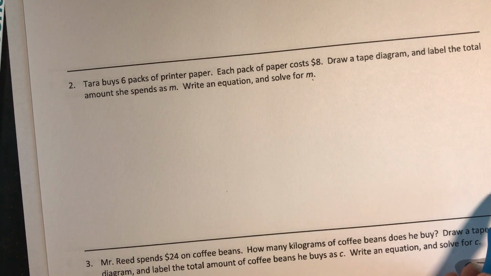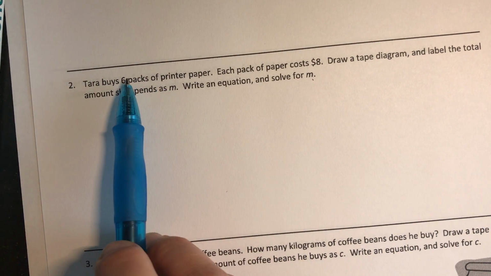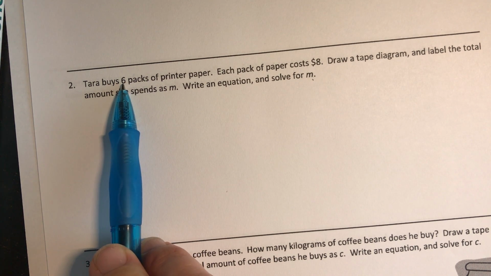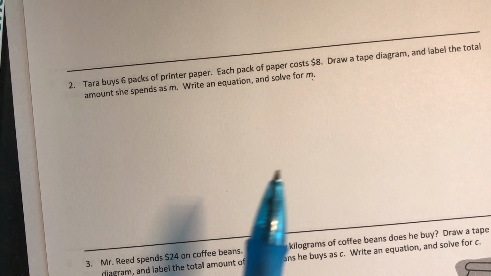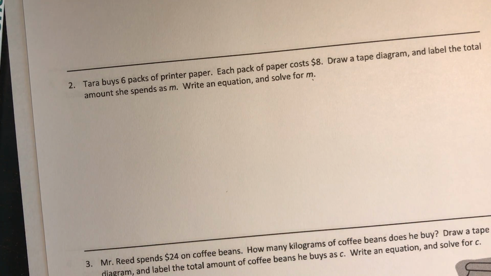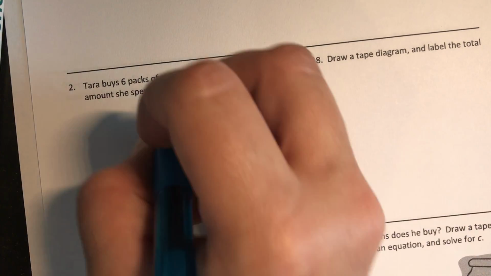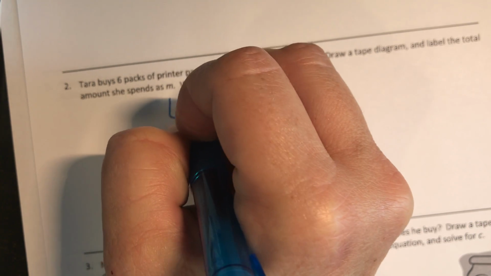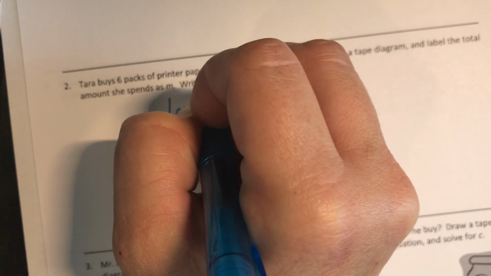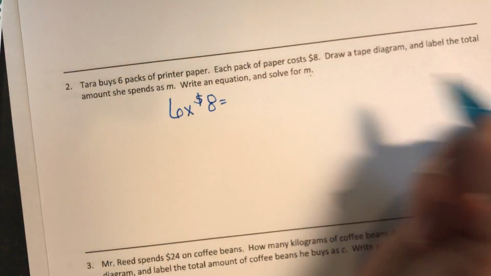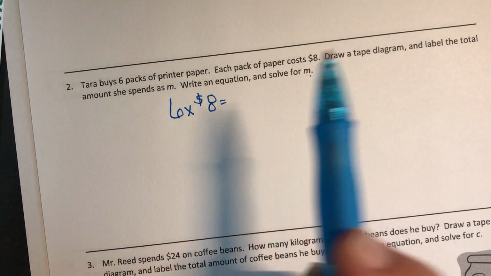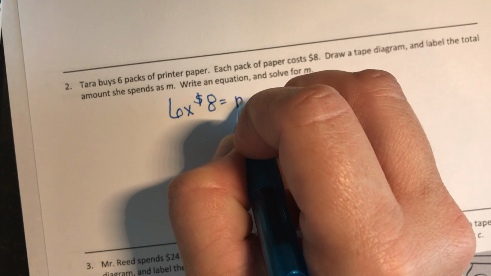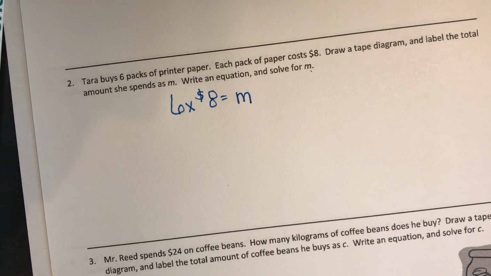Alright, so first let's find out our math problem. She's buying 6 packs of paper and spending $8 on every one. $8 once, twice, 3 times. We added up in equal groups, therefore we've multiplied. 6 packs for $8. Our unknown is how much did she spend in all, and we're going to label that as M. It's the money she spent.